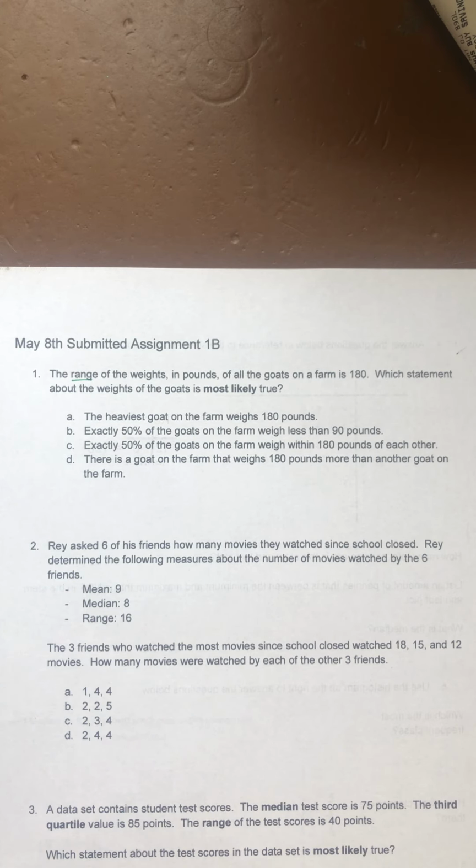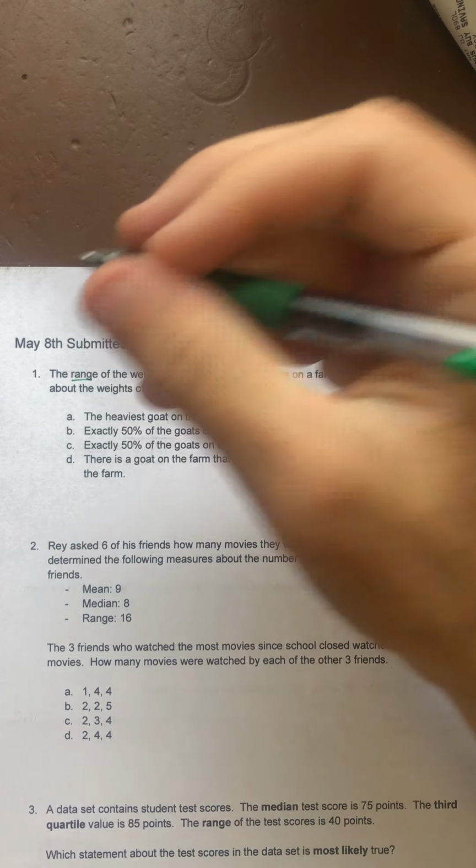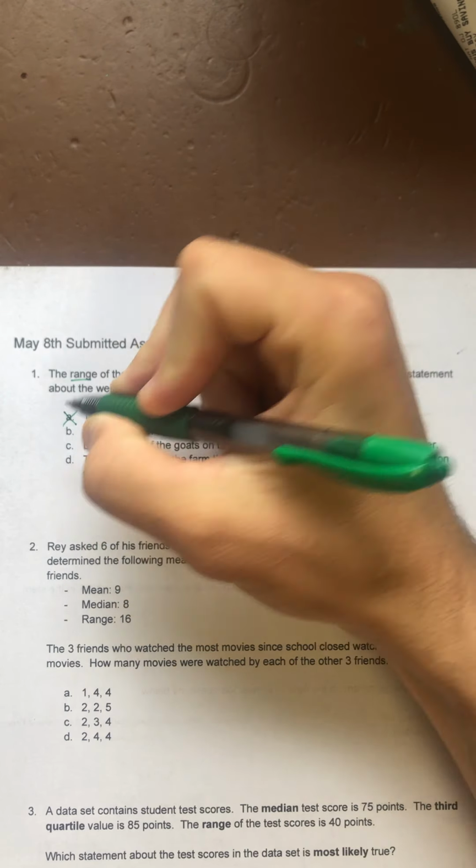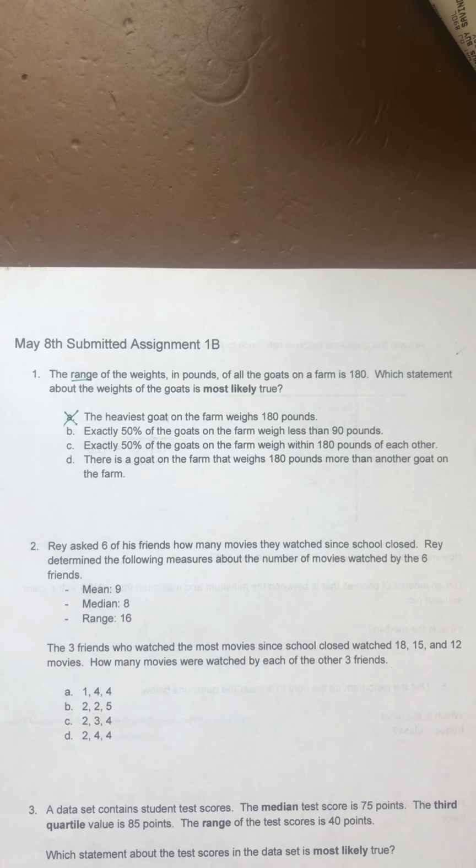Does that mean that the heaviest goat on the farm weighs 180 pounds? No. The only way that would be true is if there are goats on the farm that weigh 0 pounds, and that doesn't make sense. So that would only be true if we were told that the maximum was 180.